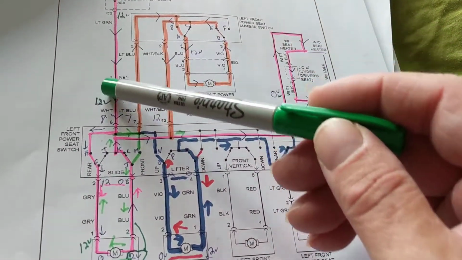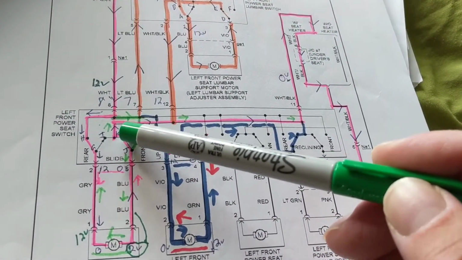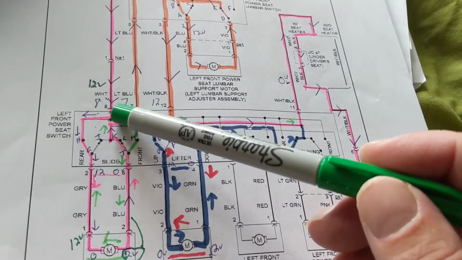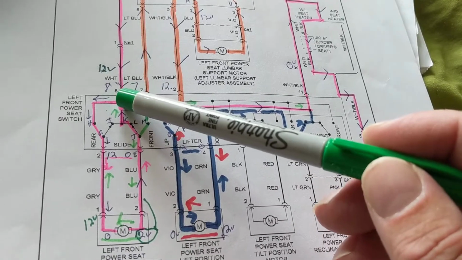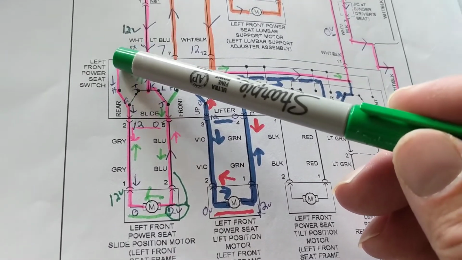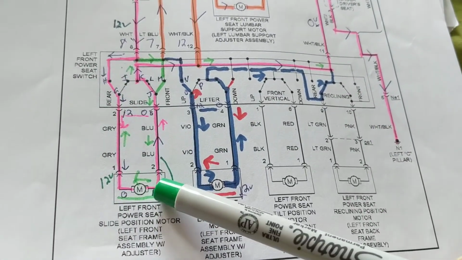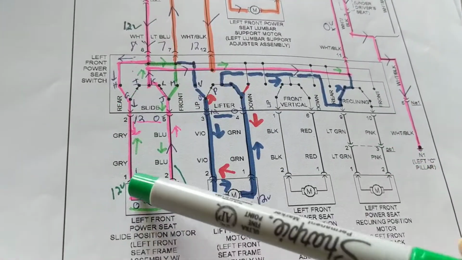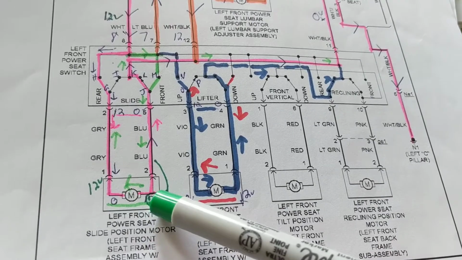Again, we come over here. We come over here to this point. This point means there's a connection. It's a node, or they call it a splice. Follow the pink. We come over here. Go through this. So you should have 12 volts here. You should have 12 volts here. 12 volts over here. We come out.